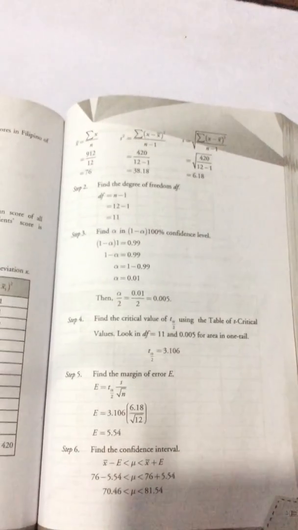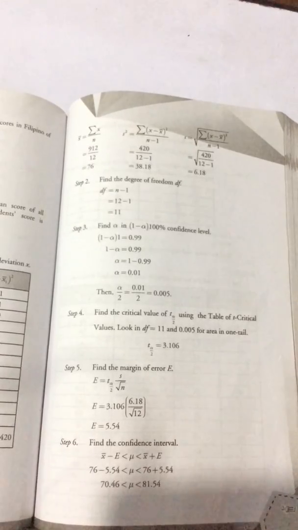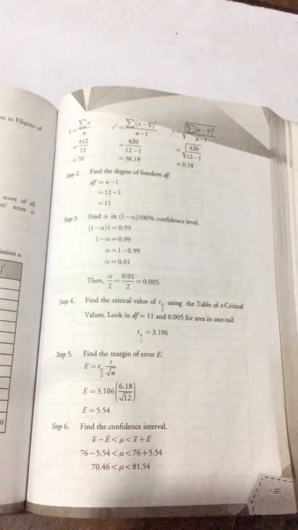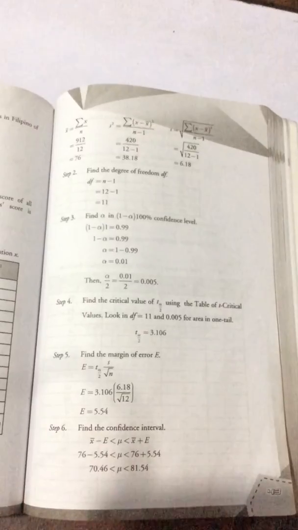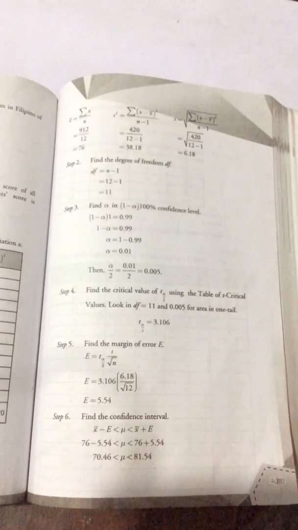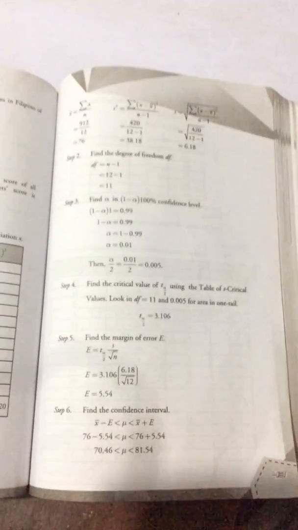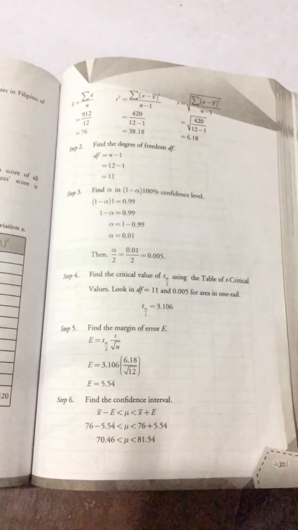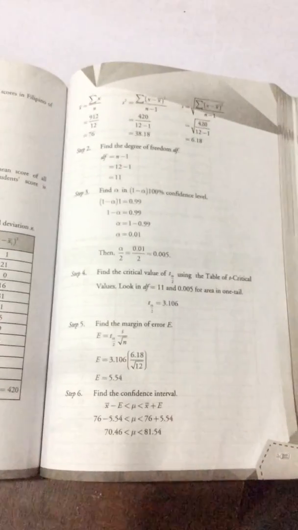420. And for us to determine the value of the sample standard deviation, we can get first the variance. The variance is the summation of the quantity of x minus x bar squared over n minus 1. So 420 over 12 minus 1. So the variance therefore is 38.18. And for the sample standard deviation, we have the square root of the summation of the quantity of x minus the sample mean squared over n minus 1, and that is the square root of 420 over 11, which gives us 6.18.